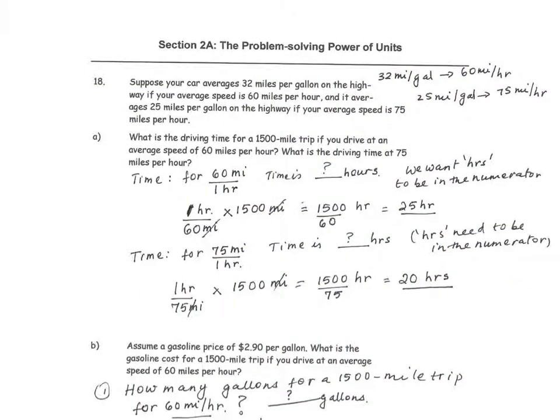The next problem. Suppose the car averages 32 miles per gallon. There's our rate, 32 miles per gallon, if the average speed is 60 miles per hour. So that's the first piece of information.